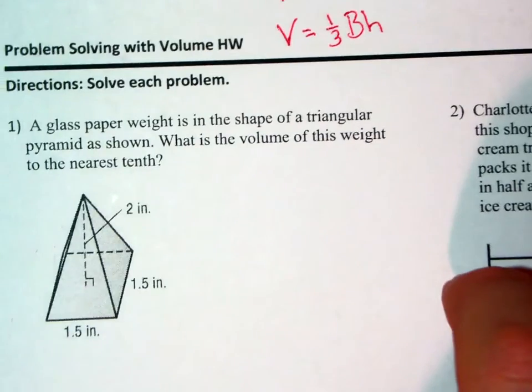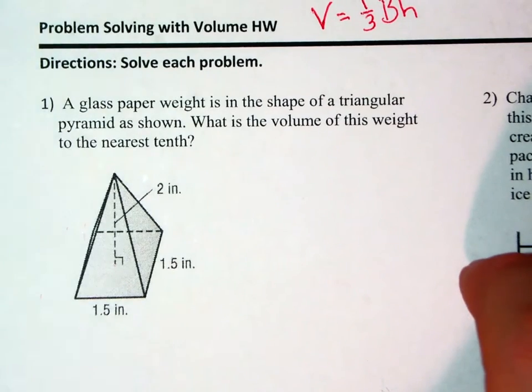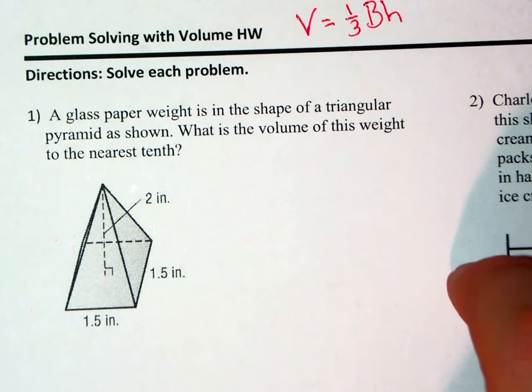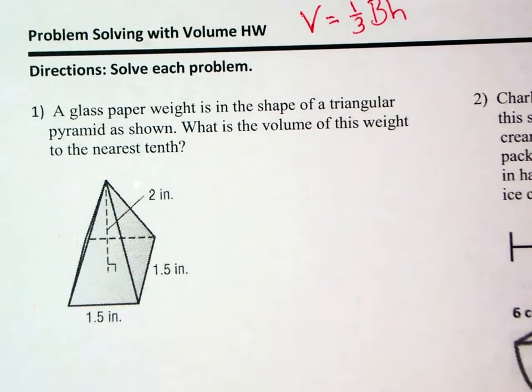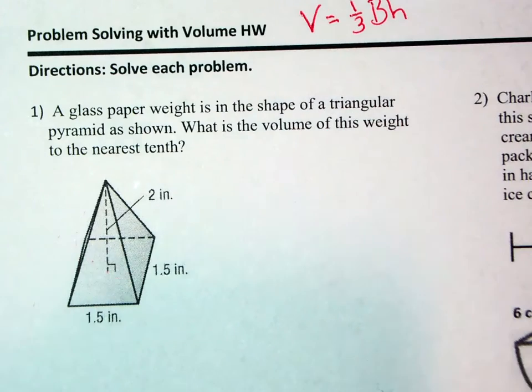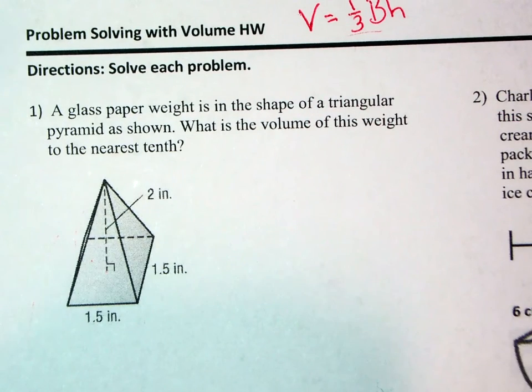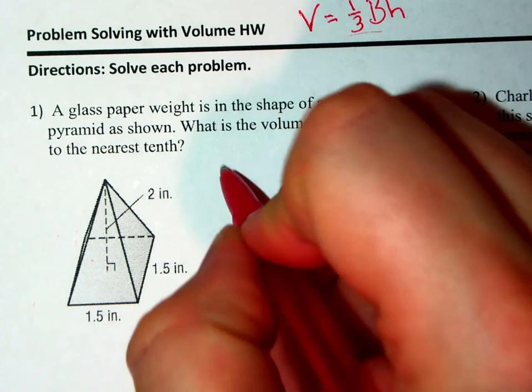So let's look now at problem 1. A glass paperweight is in the shape of a triangular pyramid as shown. What is the volume of this weight to the nearest tenth? Well, since we're dealing with a pyramid, I know I'm going to use this second formula down here, V equals 1/3 BH.